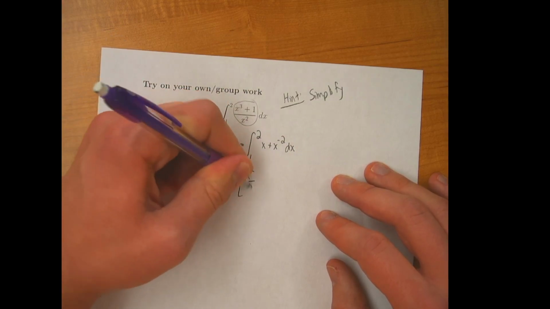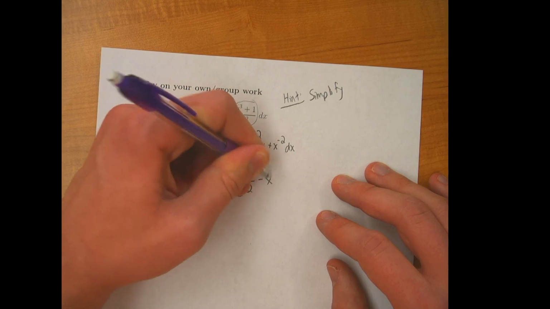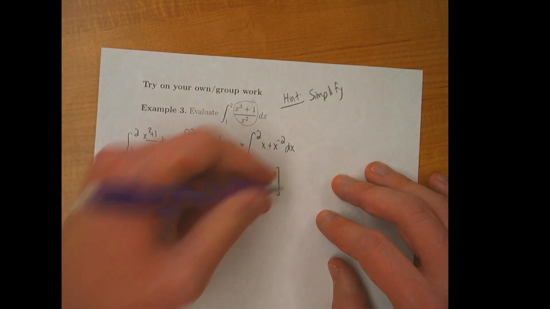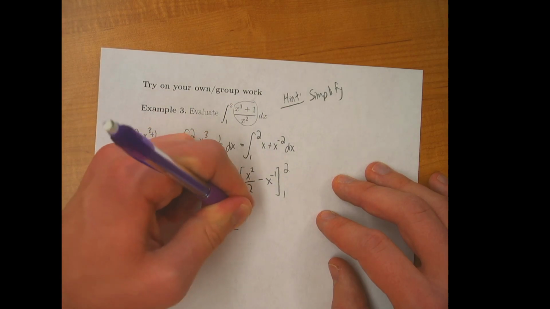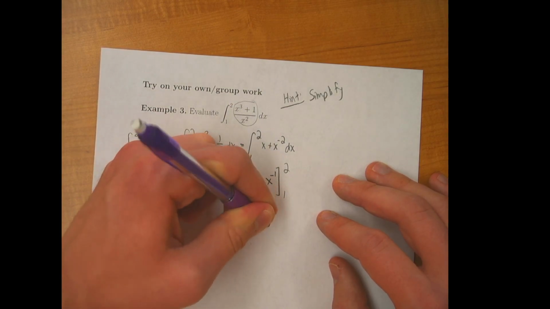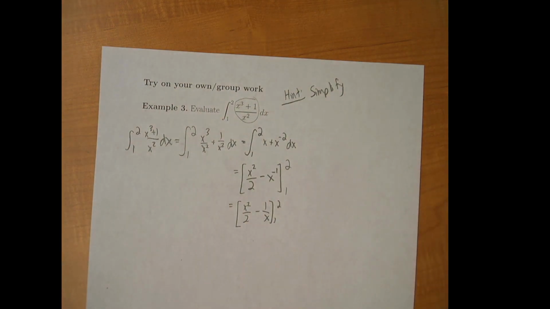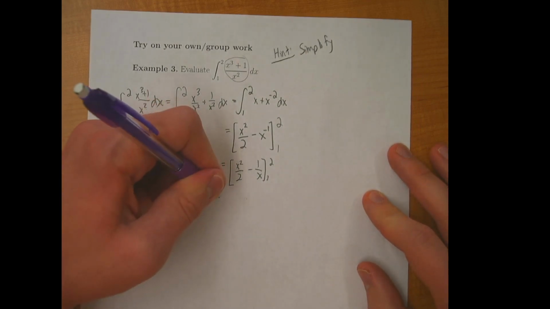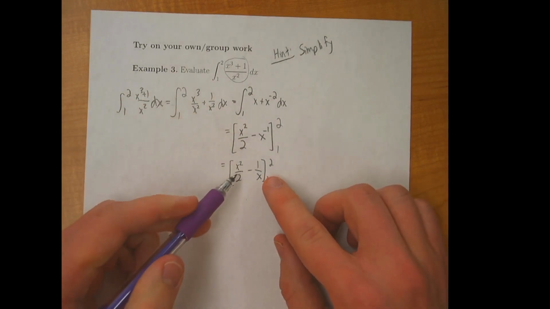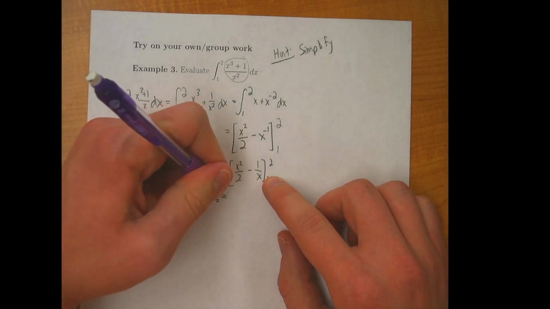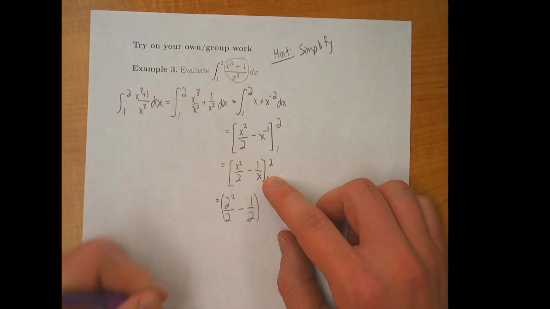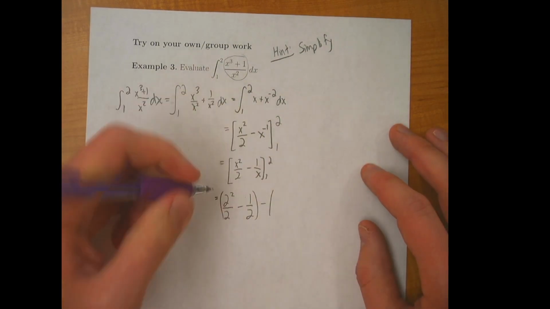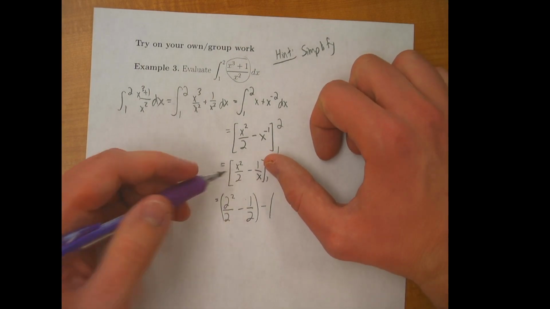In doing so, you should be able to get that the antiderivative of this is x squared over 2 minus x to the negative first from 1 to 2. Or if you prefer, you can rewrite this as x squared over 2 minus 1 over x from 1 to 2. So once we apply the fundamental theorem of calculus, like we said, let x equal 2 in this guy right here. So we have 2 squared over 2 minus 1/2. Then minus, now we do the same thing, except now we have x equal 1.